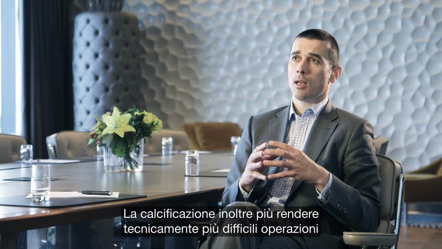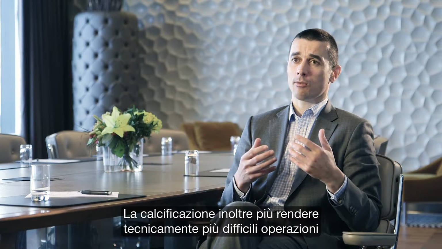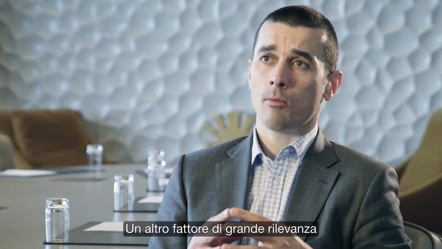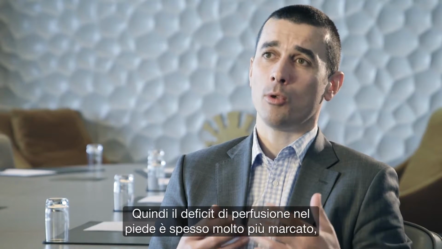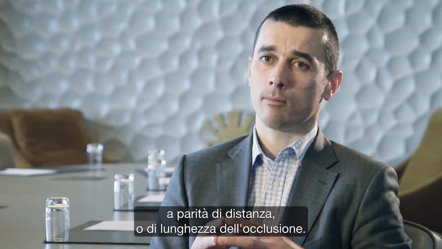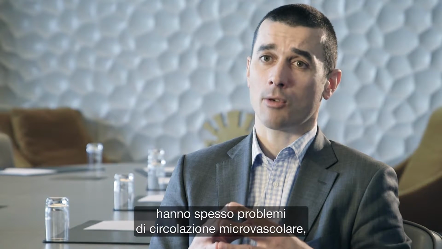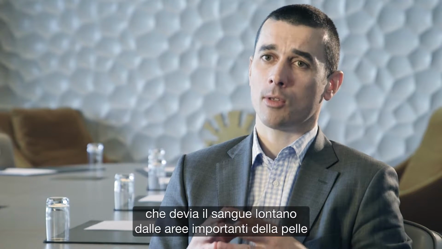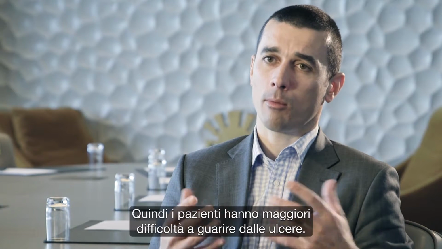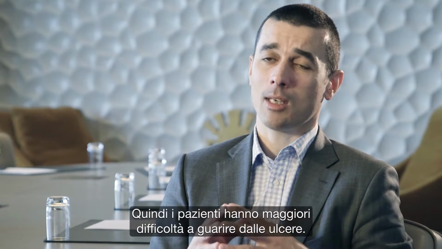And the calcification can result in technically more difficult operations for bypass procedures or angioplasties or stents. And the other issue of very important significance is the fact that the occlusions or the arterial blockages are often longer in diabetes with a less well-developed collateral circulation. So the perfusion deficit in the foot is often a lot more severe for the same length of occlusion. And then on top of that, unfortunately, patients with diabetes often have microvascular circulatory problems with arteriovenous shunting, which shunts blood away from the important areas of the skin and adnexal tissues, and therefore patients are more likely to find they have difficulties in healing ulcers.